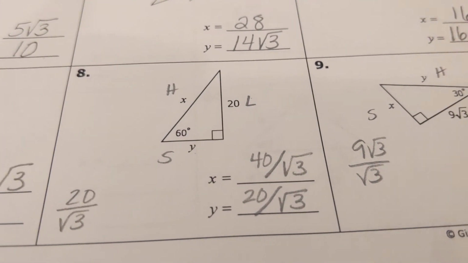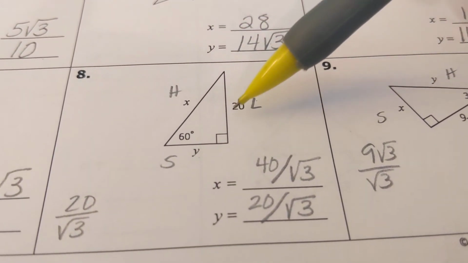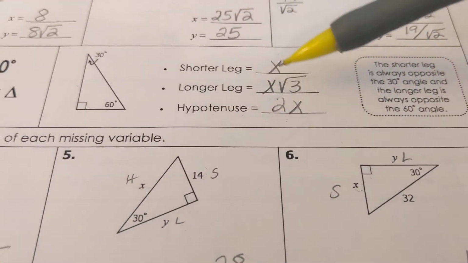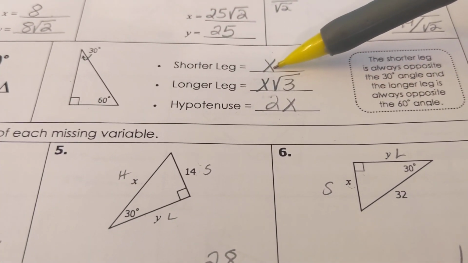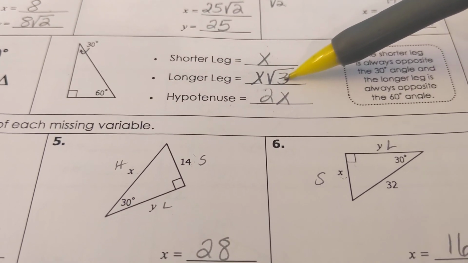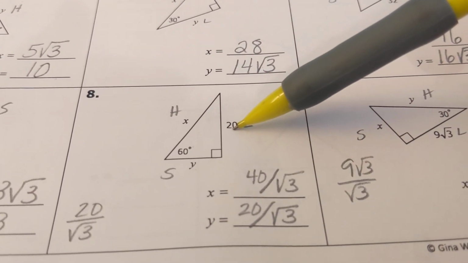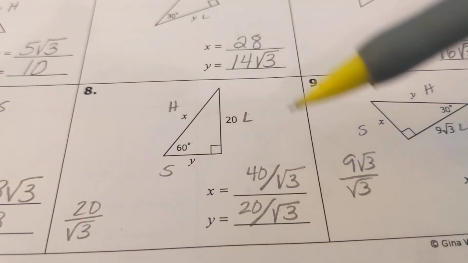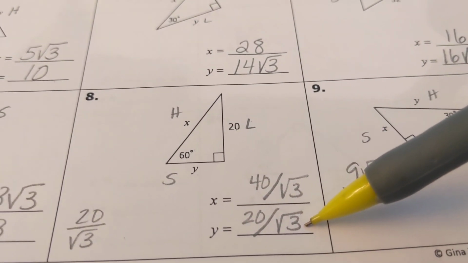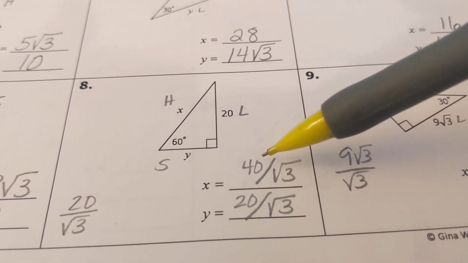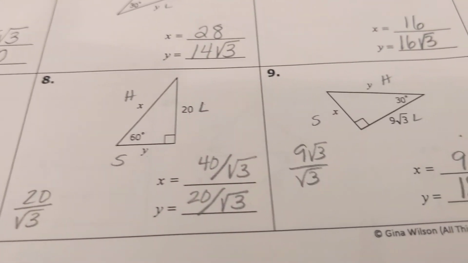For number 8 and 9, this time they give us the long leg because it's going to be across from the 60. To get to the long leg, I have to go back to the short, so that means I need to get rid of that radical 3. So I would divide by the square root of 3. So if my long is 20, then my short would be 20 divided by the square root of 3. The hypotenuse is 2 of these, so I would only multiply the 20, so this will be 40 radical 3.